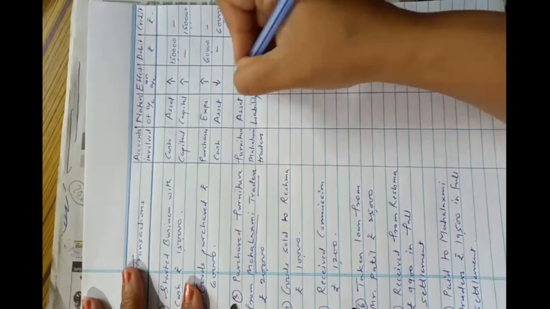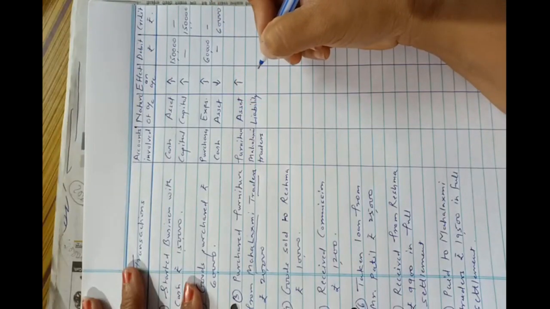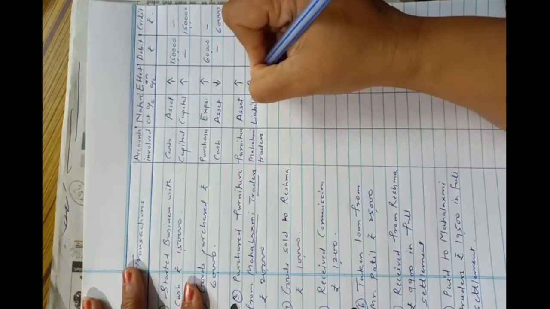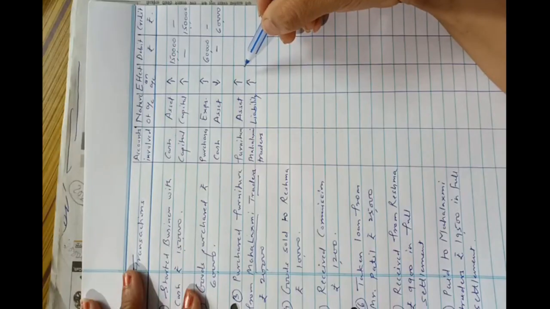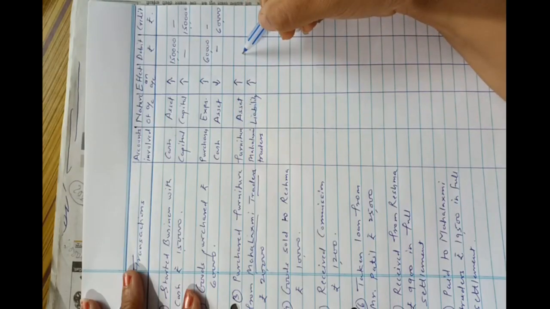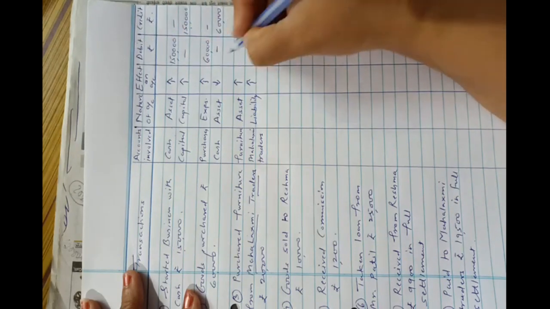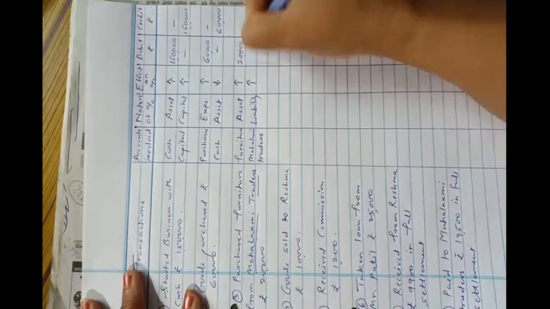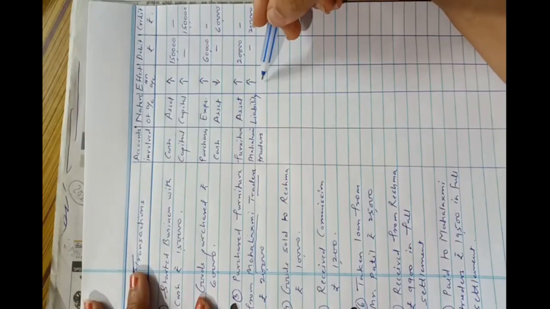As we are purchasing furniture, our asset is increasing and liability is also increasing because new liability is created. And now the rule says that, first rule says that increase in asset should be debited. So furniture account will be debited by rupees 20,000 and Mahalakshmi Traders account will be credited by rupees 20,000 because liability is also increasing. And the second rule says that increase in liability should be credited.